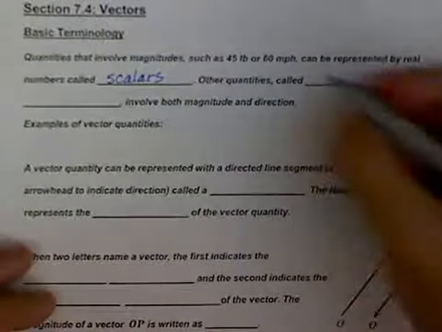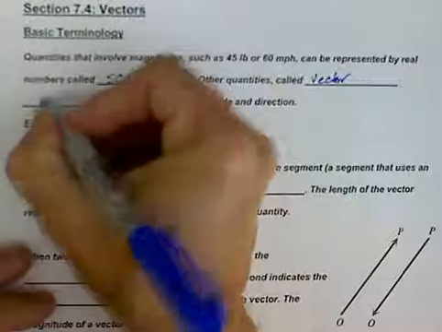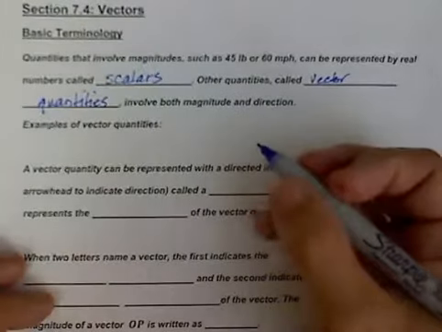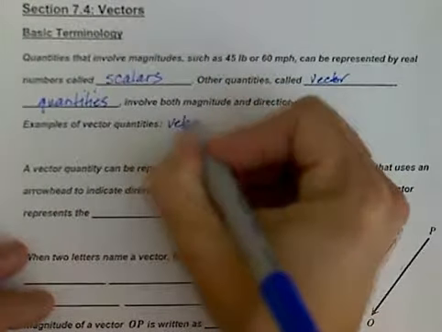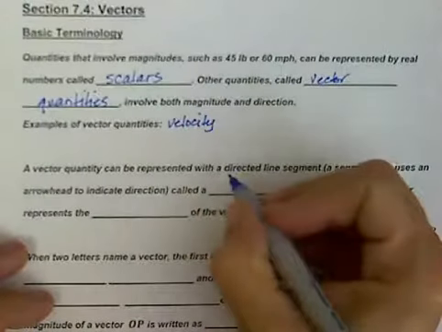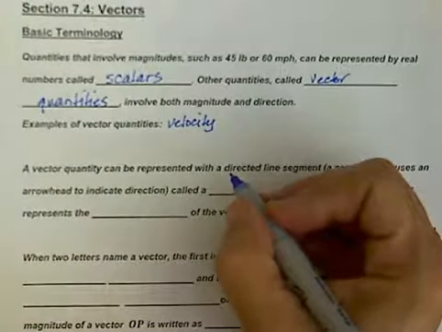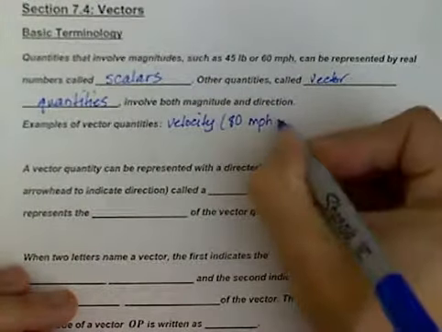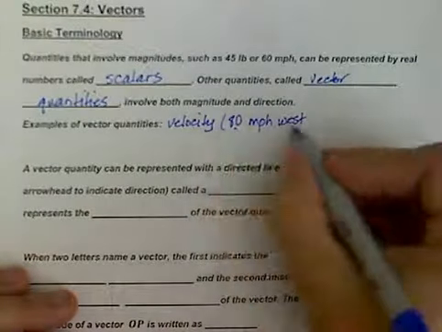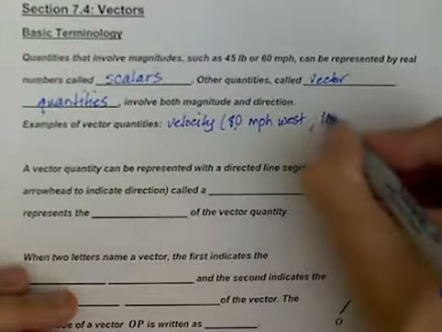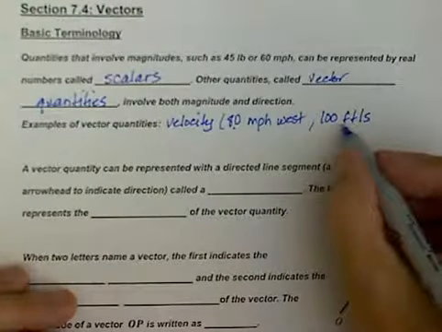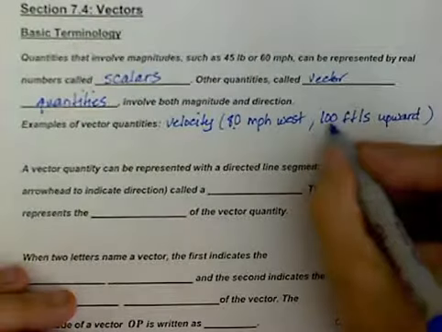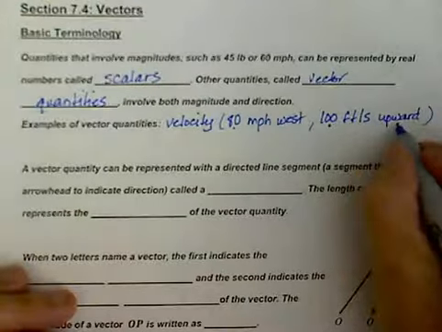There are some other quantities that we call vector quantities that have both a magnitude and a direction. Some examples of these would be if we talk about velocity. Velocity has both a magnitude, which would be the speed, and it also has a direction. This would be something like 80 miles per hour west, so we've got both the magnitude and the direction. Or if we're talking about an object, it could be going 100 feet per second upward. So there we've got the magnitude of the velocity and also the direction.